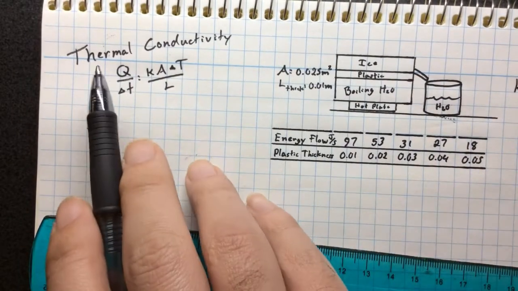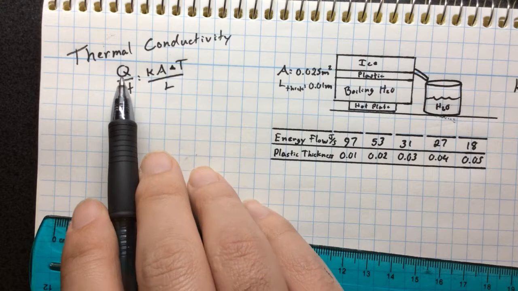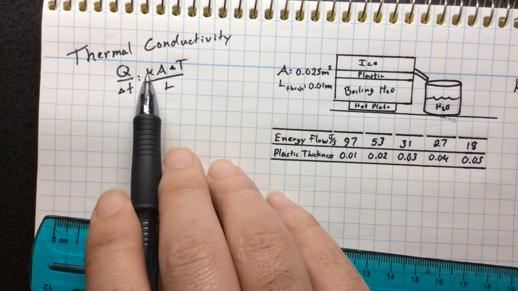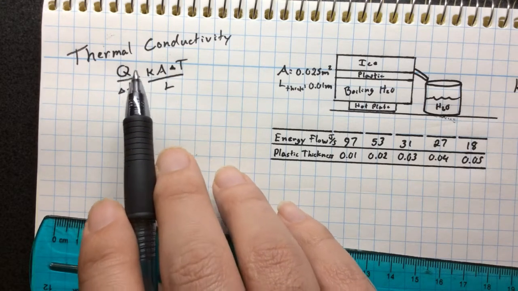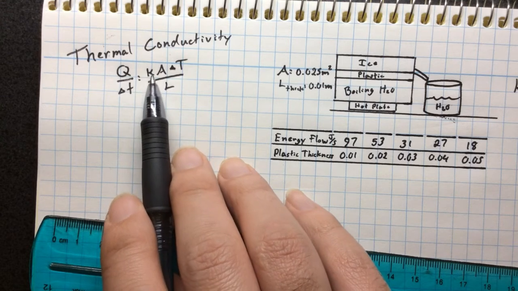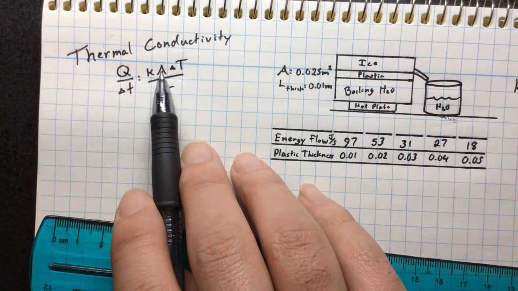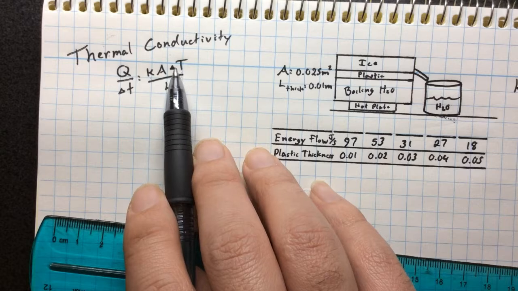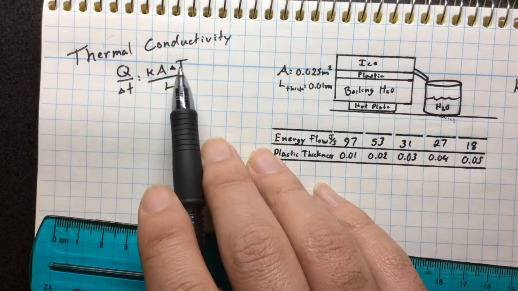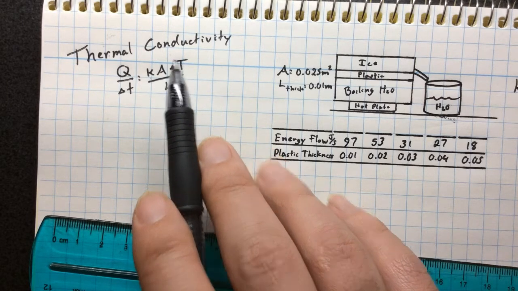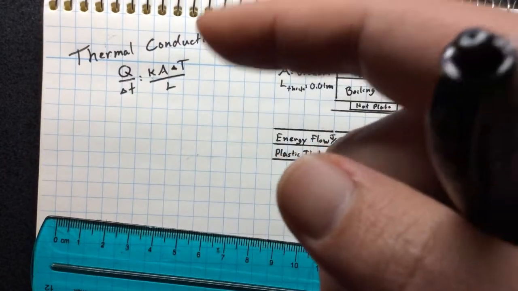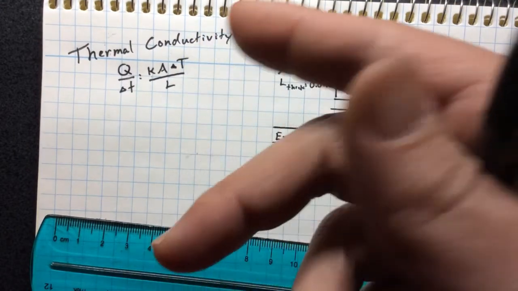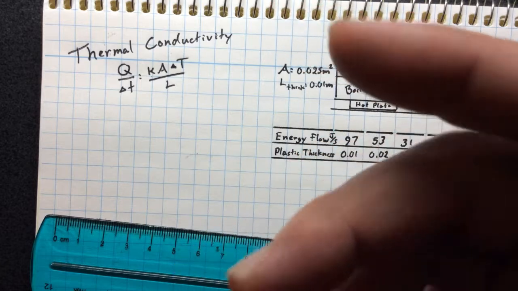All this says is the heat that flows per time is equal to this value K, which is the specific material thermal conductivity, so that's going to change per material. But then it's also based on the difference in temperature. Obviously the bigger the difference in temperature, the more heat will flow per second. You touch a hot stove, you burn your finger real fast. You touch a cold stove, that's not going to transfer that much heat to your finger very fast.